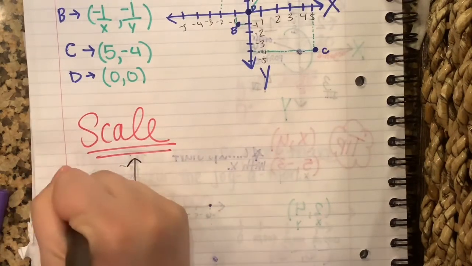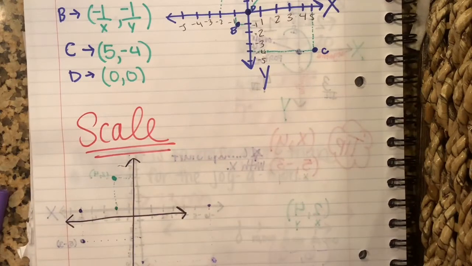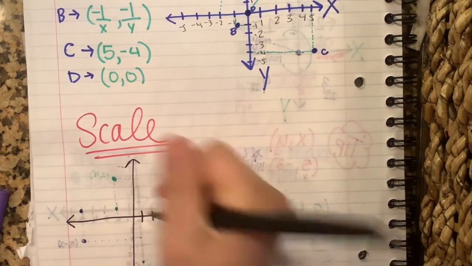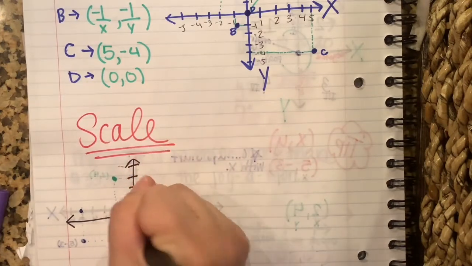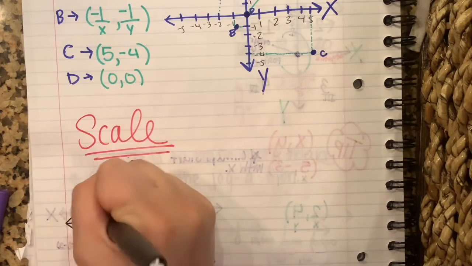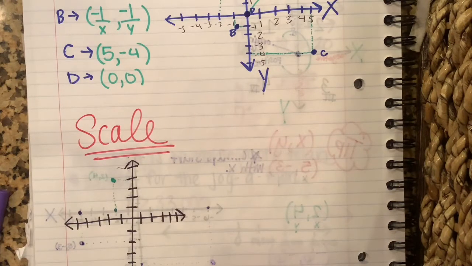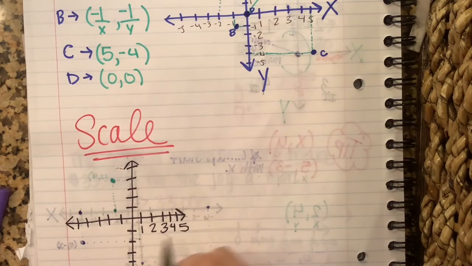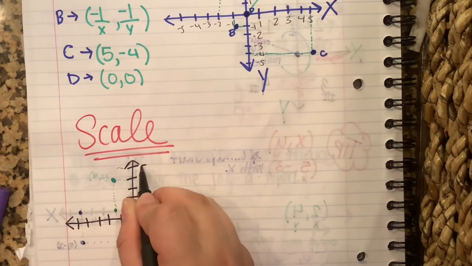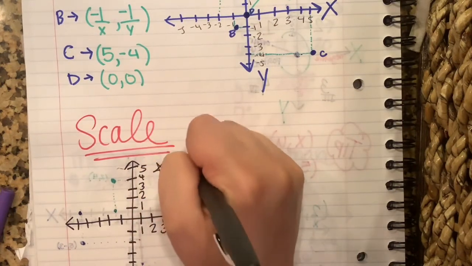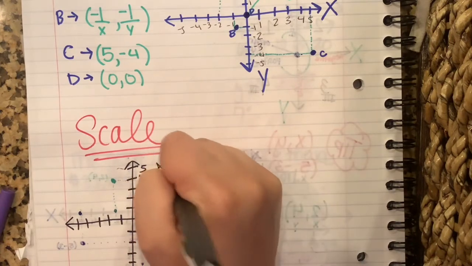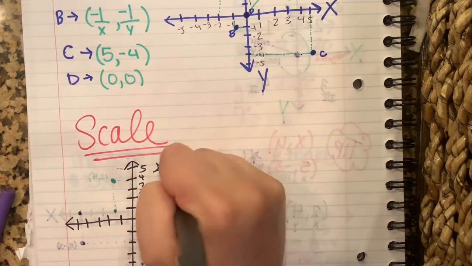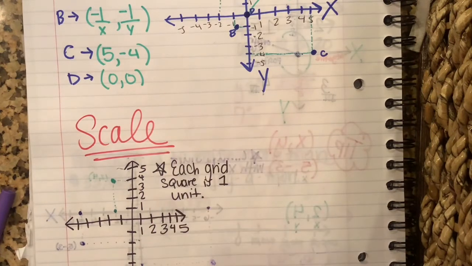So for an example, if we just do a standard graph, 1, 2, 3, 4, 5 in each direction. A standard graph, we would say that each grid square, of course it would be better if we had graph paper, each grid square is 1 unit. So here's an example of that. So your scale is 1 unit.